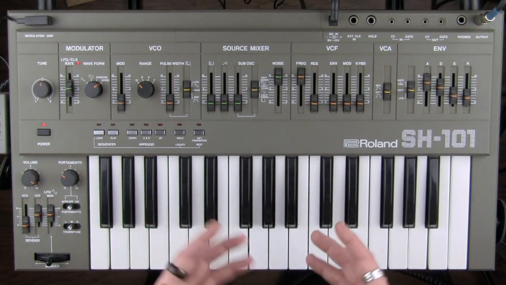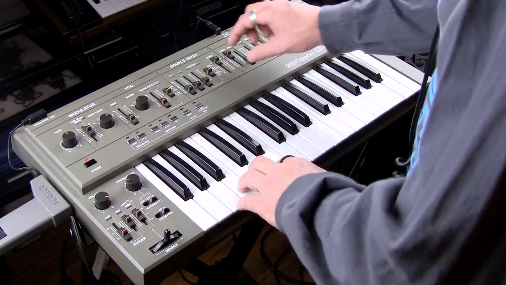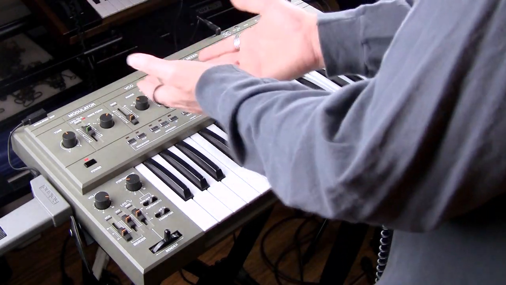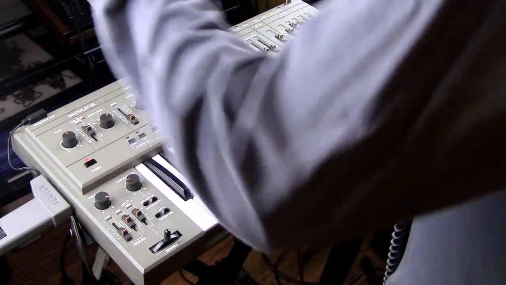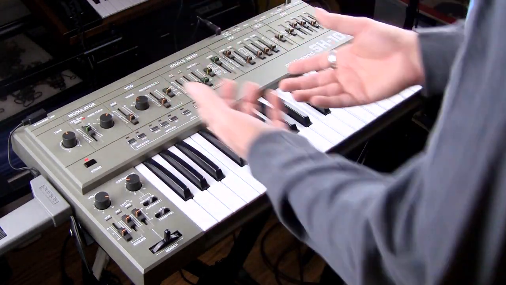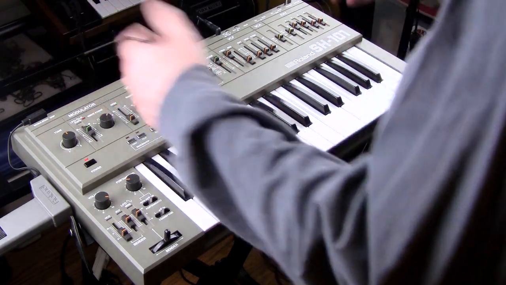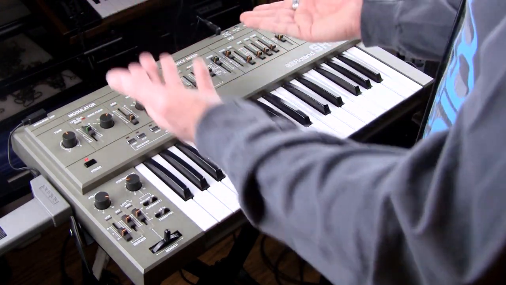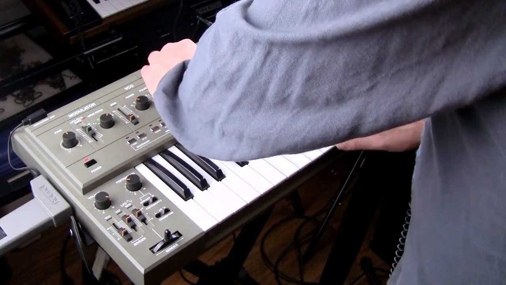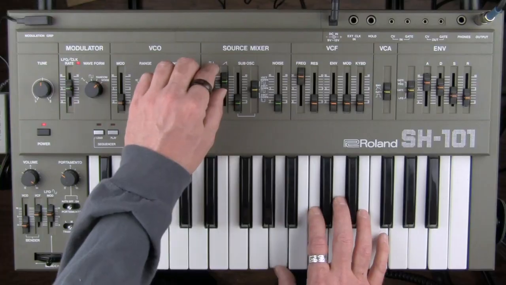So we have all of this functionality available. It is a single VCO synthesizer, but they have given you all of the functions you can possibly get out of a single oscillator. Well, that's not entirely true, but at least they've given you a lot to work with. And you can do things like mixing the different waveforms to get new timbres.